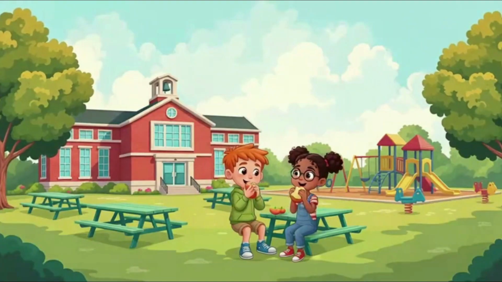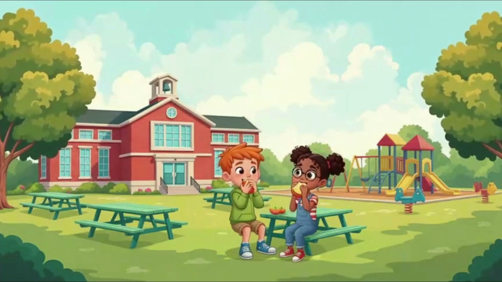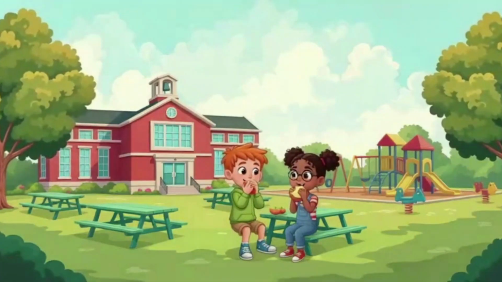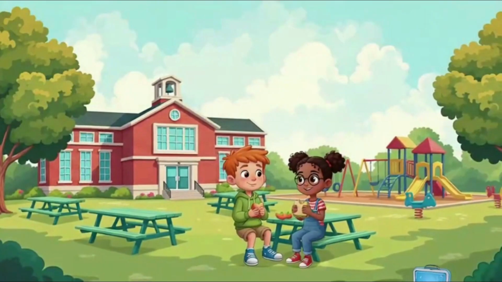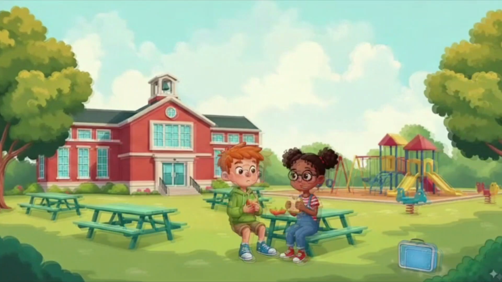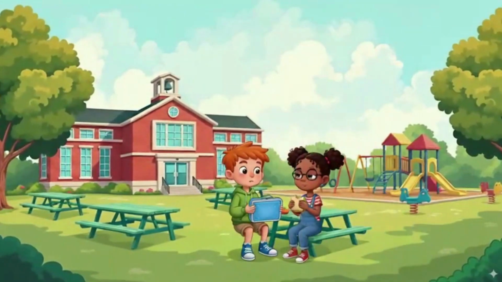On a sunny afternoon, near a great old oak tree behind their school, Maya and Leo sat at their favorite lunch bench. The wind rustled the leaves, birds chirped nearby, and everything felt perfectly normal. But then, something caught Leo's eye, something by the bush. He picked up an old lunchbox, metal, blue with silver edges.